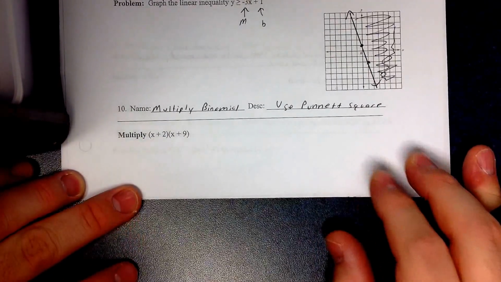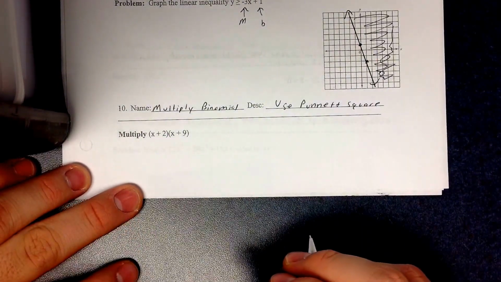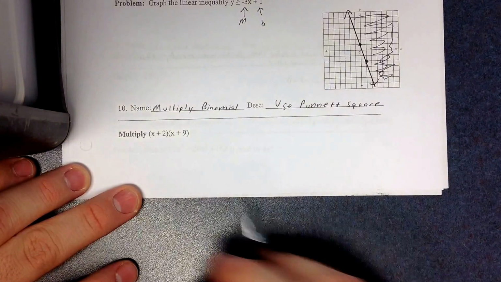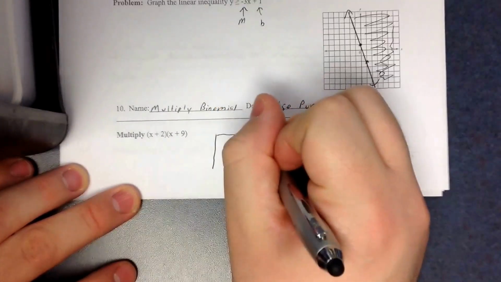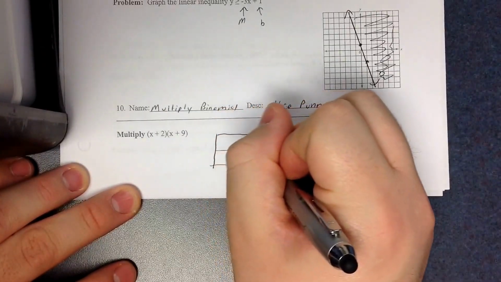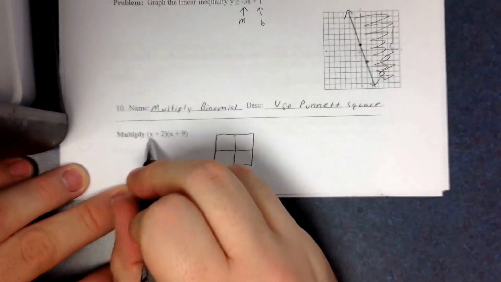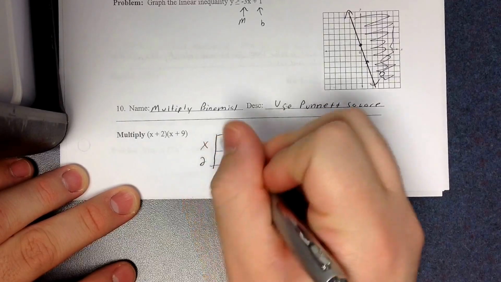Okay, 10 says multiply x plus 2 times x plus 9. So we're multiplying two binomials together, and we do that using the Punnett square. So x and 2 and x and 9.